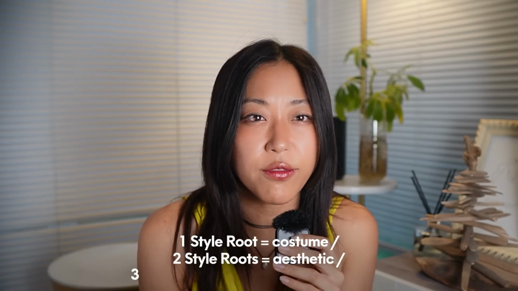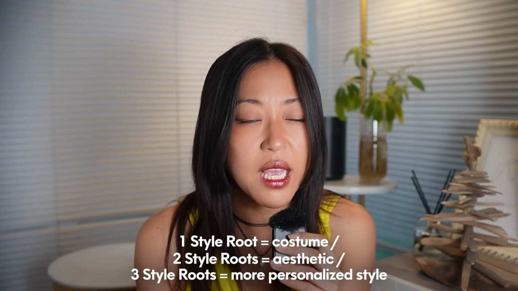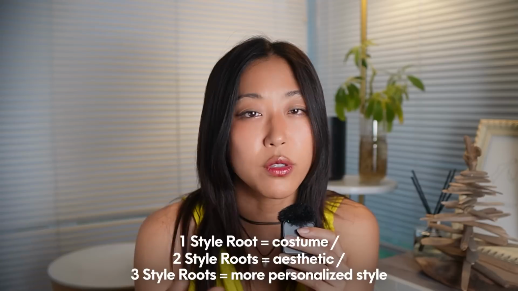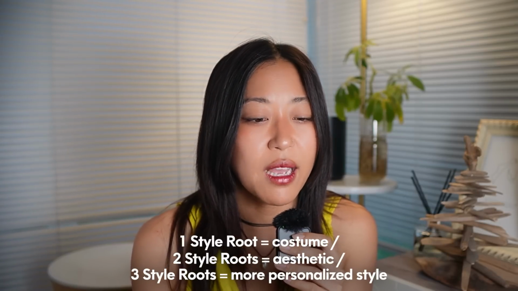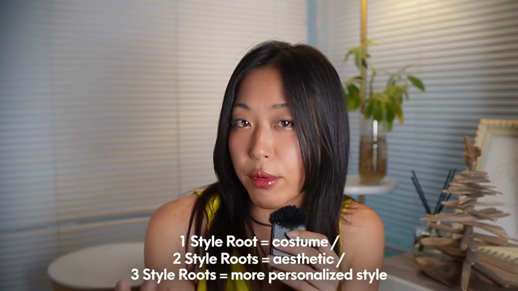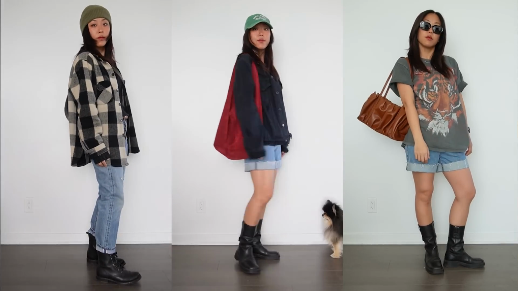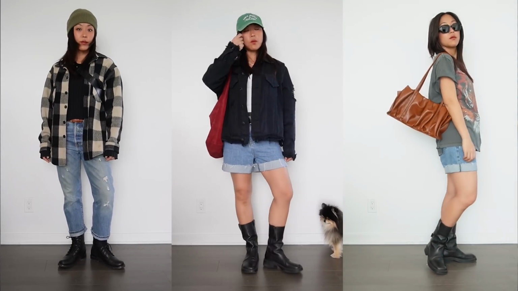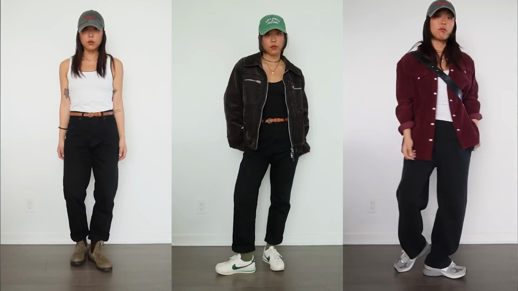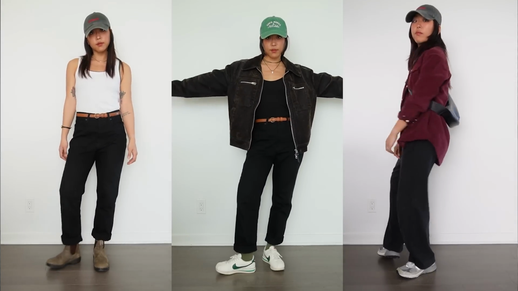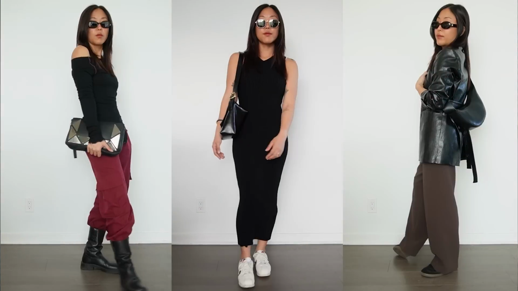I think Ellie-Jean says that having 1 style route feels a little too costumey, and then having 2 style routes feels more like an aesthetic. So having 3, that 3rd style route is what really adds that personal touch. But what if you want a little variety in that personal touch, right? Because I have worn some variations of all of these outfits in the past, and I don't necessarily think that they look chaotic or that I'm all over the place.